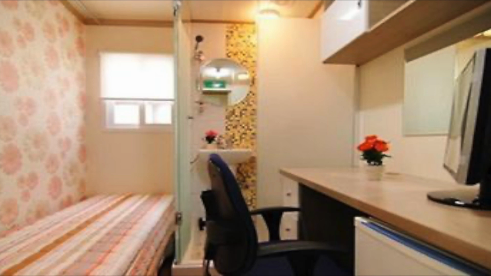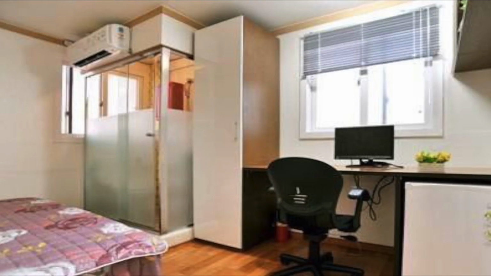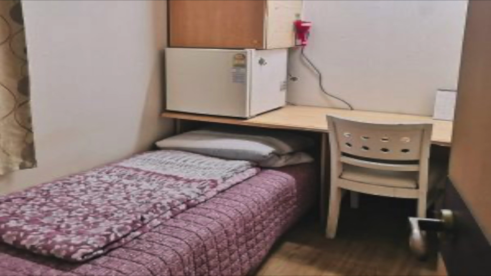Like I said, these places are small. You could be lying on your bed, which is under your desk, and then you might just accidentally turn and hit your shower. That's how close things are in these rooms. I've put a few pictures on the screen just so you guys can actually visually see what I'm talking about. These rooms are really small.